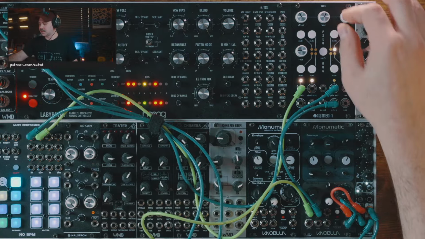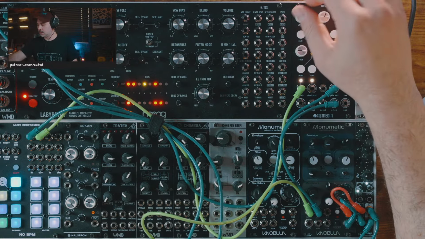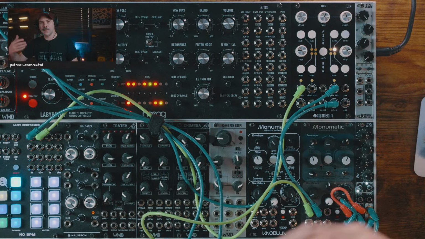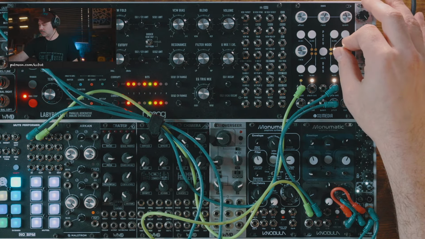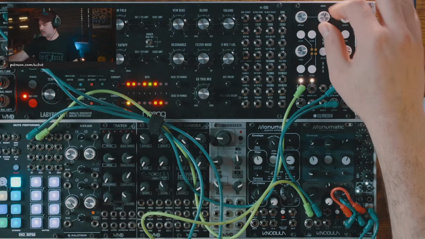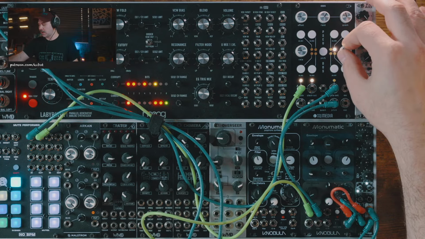Right now I'm turning up the skip. So we're getting more skipped notes. Turn it up really high. If you go too high, it goes to just absolute silence.